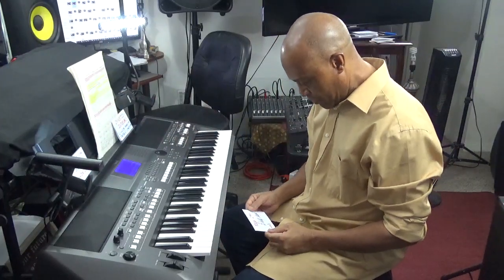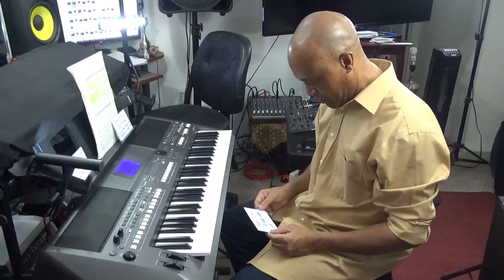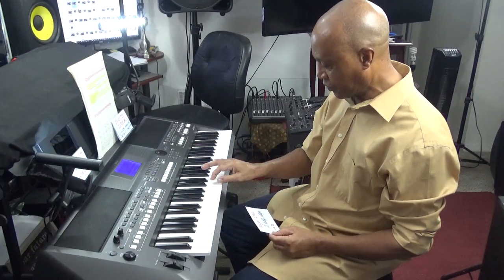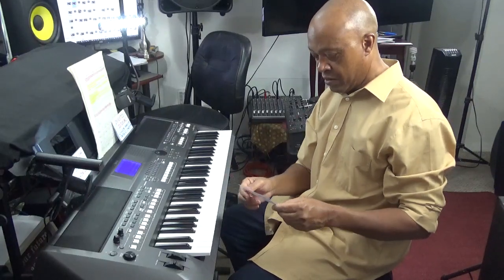Okay, now let's play from C to D. Okay, from C to D, we have two half steps. Any interval that contains two half steps is called major second.